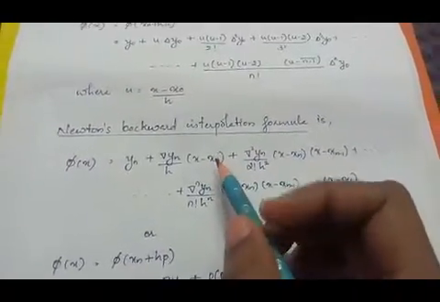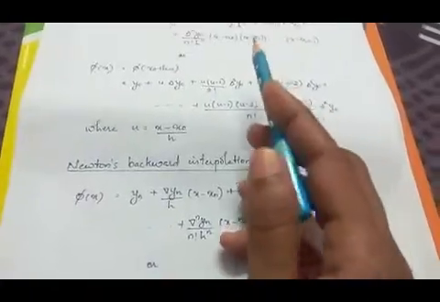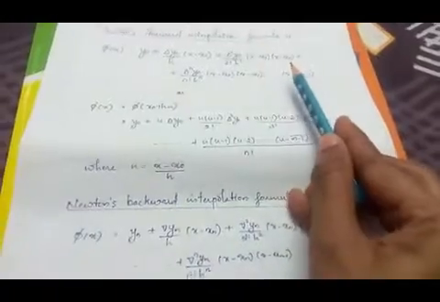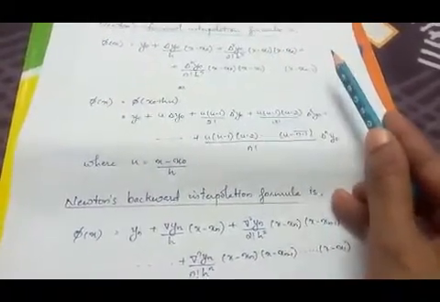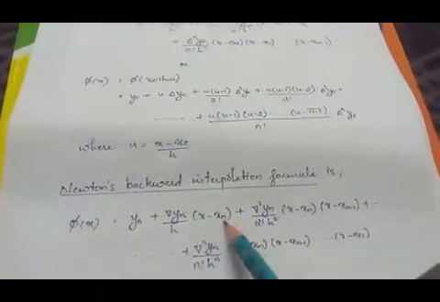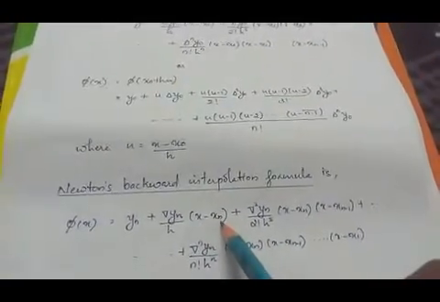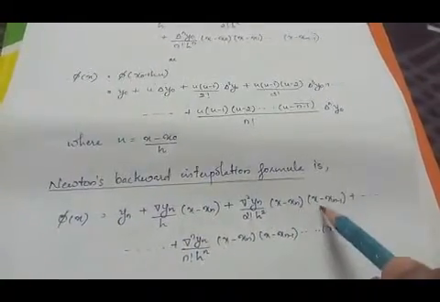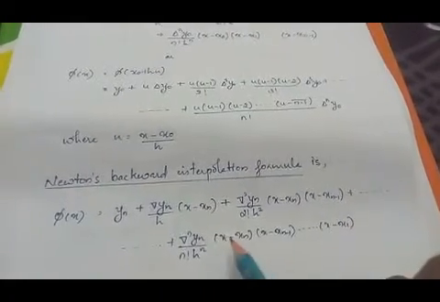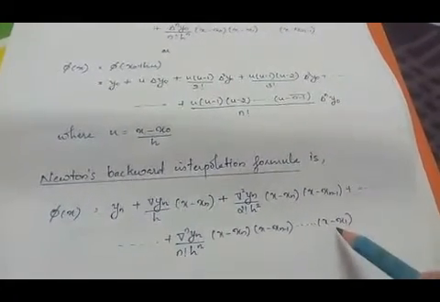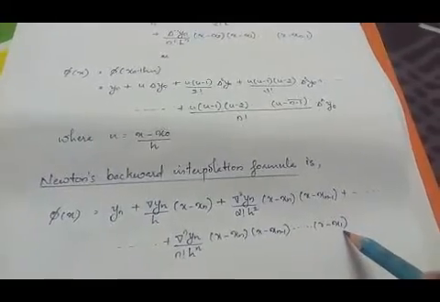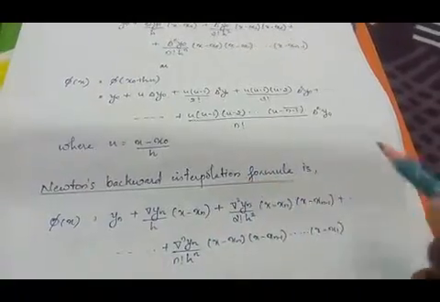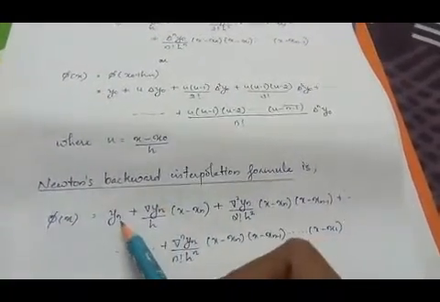And another difference is that in forward interpolation we started with x minus x0, then in the next term x minus x0 into x minus x1, like that it was going. Now in backward interpolation, instead of x0 here it is xn. So x minus xn, in the next term x minus xn into x minus xn minus 1. Likewise in the nth term it will reach till x minus x1. Here the difference is that in forward we will be using x0, and in backward it will be based on this n.